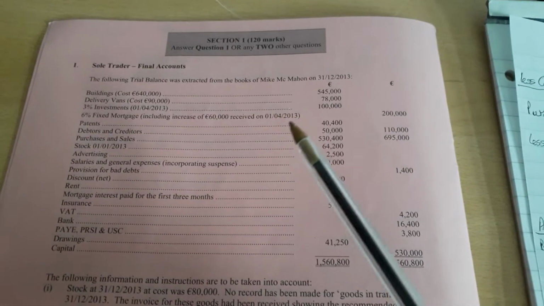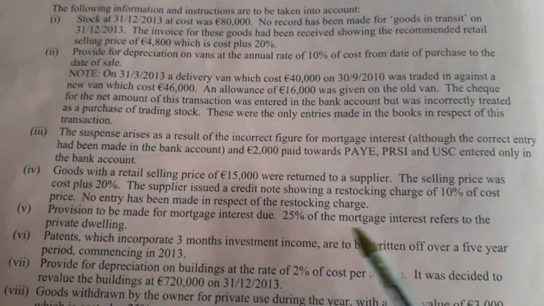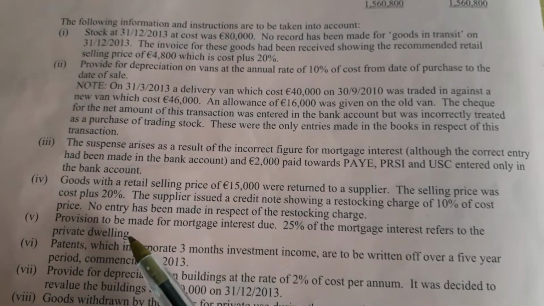Okay, welcome back. So now I'm going to do 2014 question 1 part 5. And part 5 says provision to be made for mortgage interest due. 25% of the mortgage interest refers to the private dwelling.